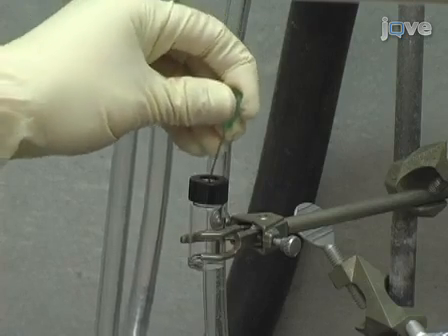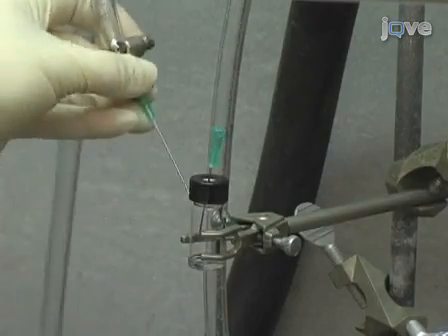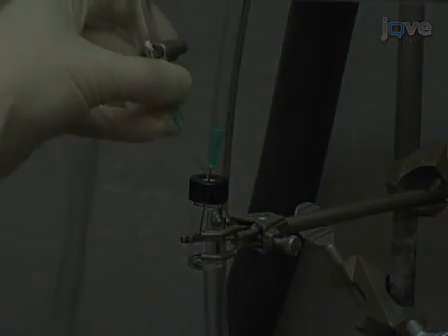To prepare the stock vesicle solution, begin by drying the contents of the vial under a stream of nitrogen gas for 1 hour using a Teflon septum and needles.